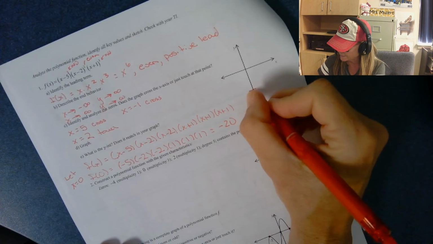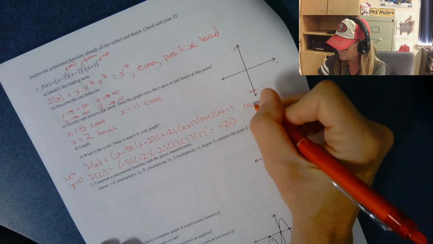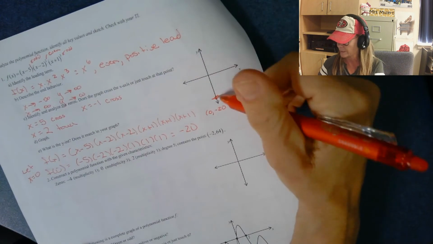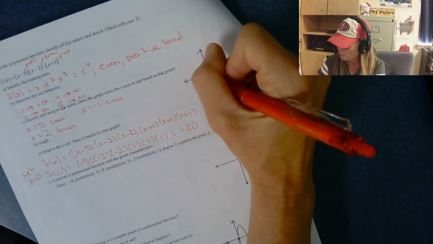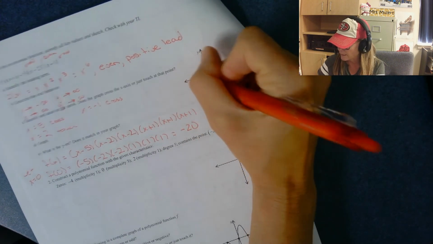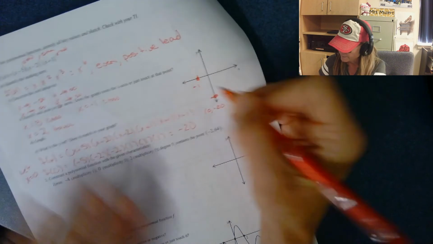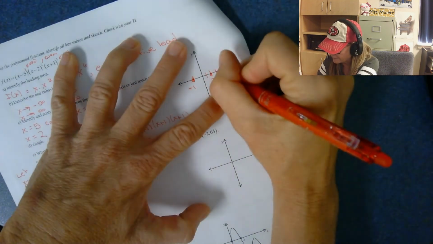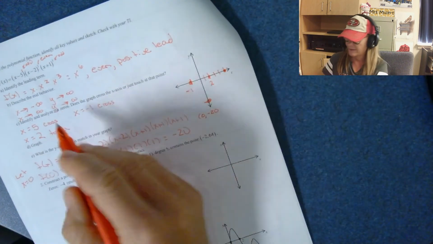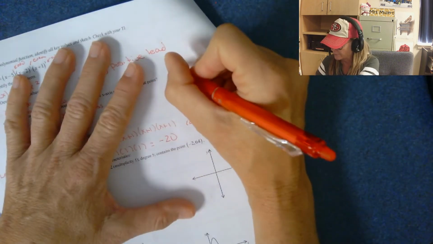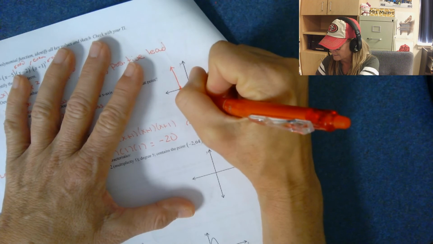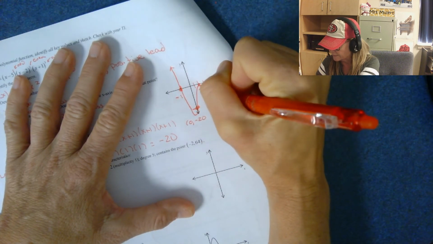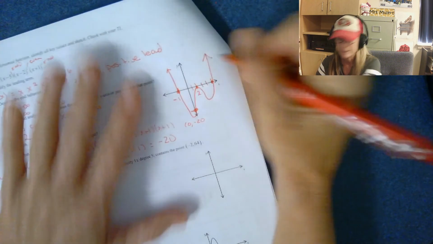So y-intercept down here of negative 20. And I don't know if that's a max or a min. I don't know. But we're going to pass through that point. All right, we're going to cross here at negative 1. And we're going to touch at 2. And then we're going to cross at 5. Okay, and then I've got to be going up. So I've just got to be going like this. And then maybe I don't make a turn here. Just touch it, and then up you go. So that's a potential graph.